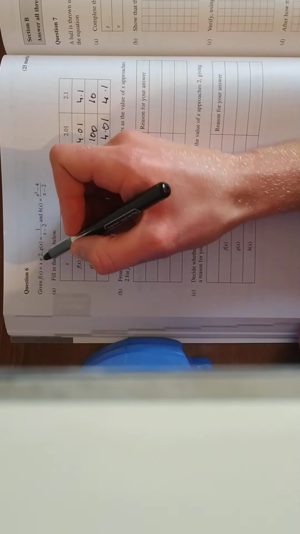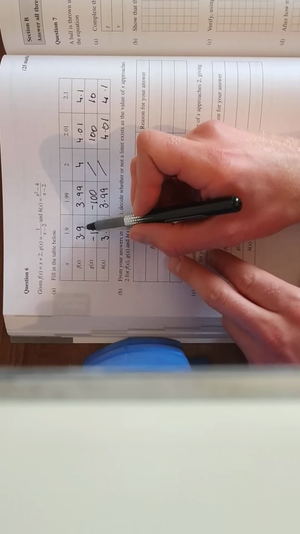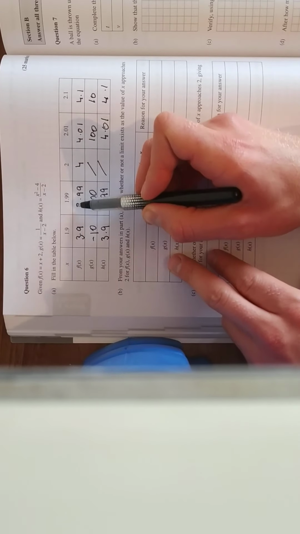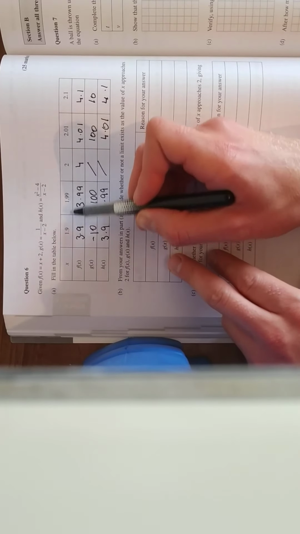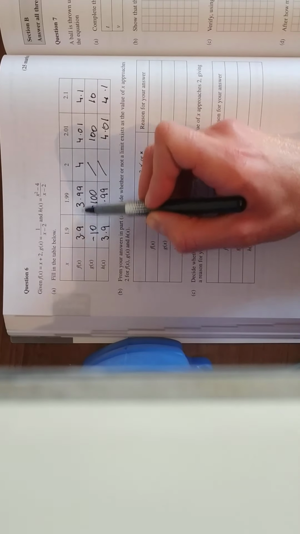Now, the next bit. From your answers in part A, decide whether or not a limit exists as the value of x approaches 2. So if we look at the first one, x plus 2, we can see that as the values of x get closer to 2, so 1.99, these values tend towards 4. And again, going from the other direction, values above 2, 2.1, 2.01, as the values get closer to 2, the answer tends towards 4.